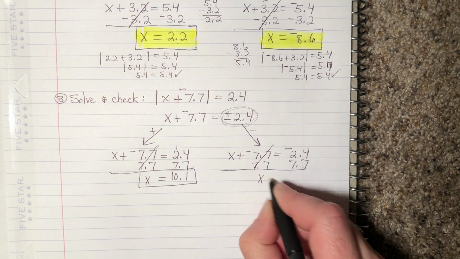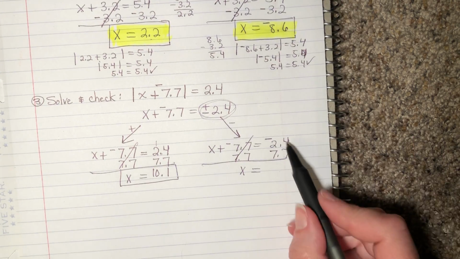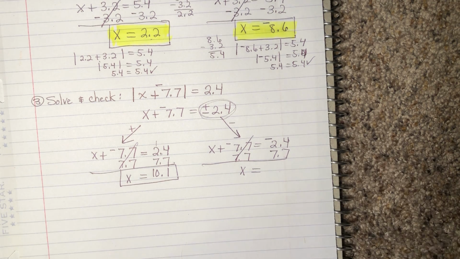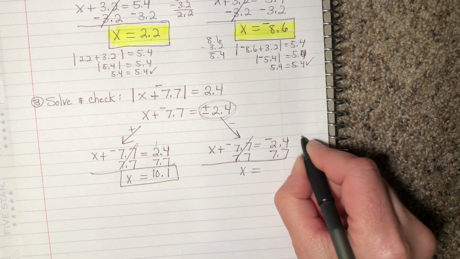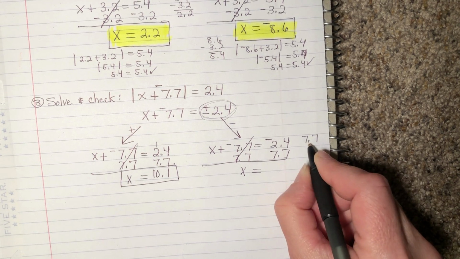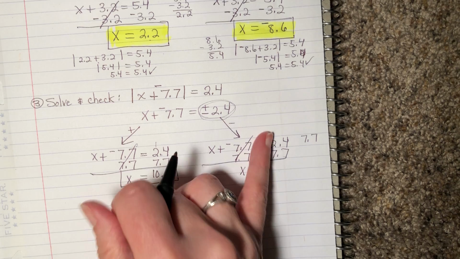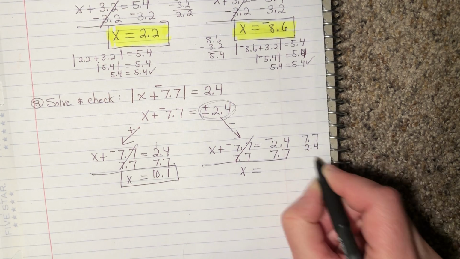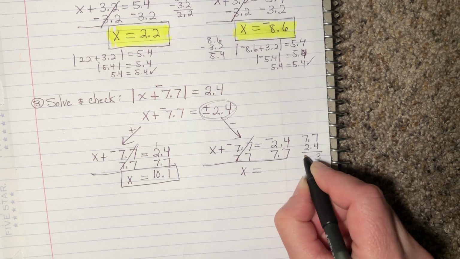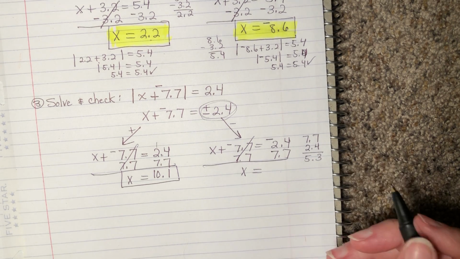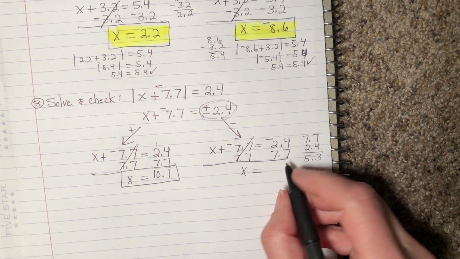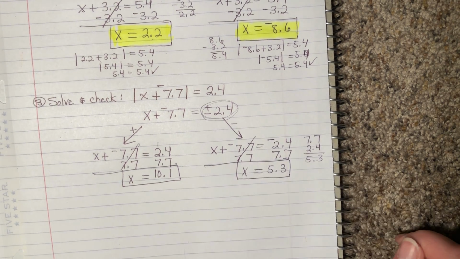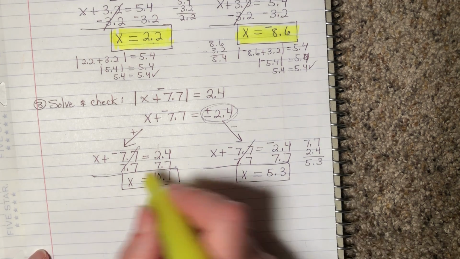Cancel. X equals. Now here I have 2 different sign numbers and I'm adding. That means I need to subtract and take the sign of the bigger number. When you subtract, I'm ignoring that sign and just subtracting them like they were regular numbers. I'm just putting the big one on the top. 3, 5, and then take the sign of the bigger number, which is positive. So I get 5.3. Okay, so 2 answers.